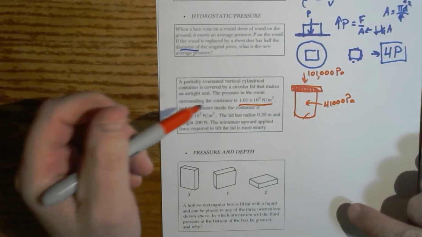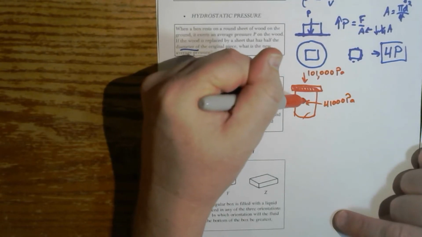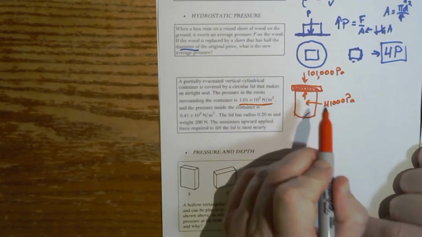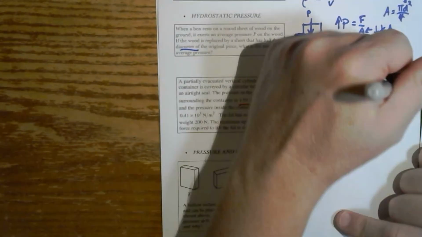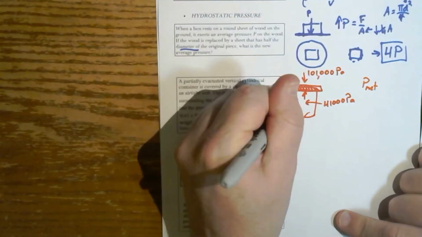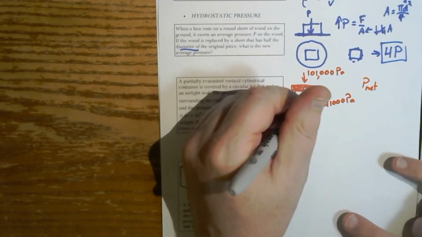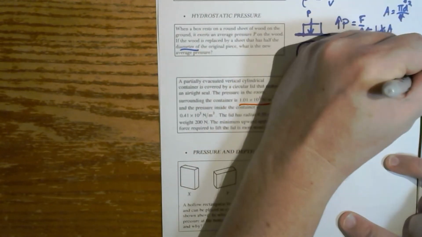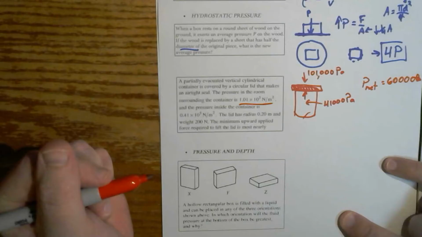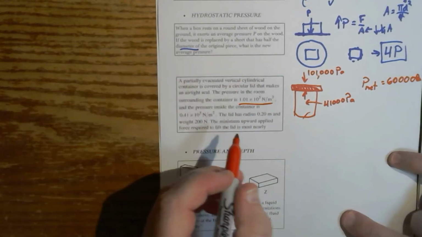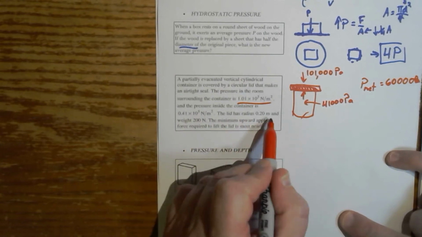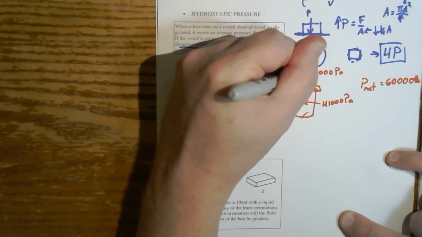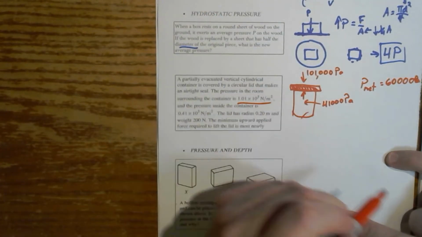pascals. Remember the inside pressure is everywhere, so that also means that there's an upward pressure of 41,000 pascals pushing up on that lid. So the net pressure acting on that lid is going to be 60,000 pascals pushing down on the lid. The question asks, given a certain size and weight of the lid, how much force is required to lift that lid off of that cylinder.